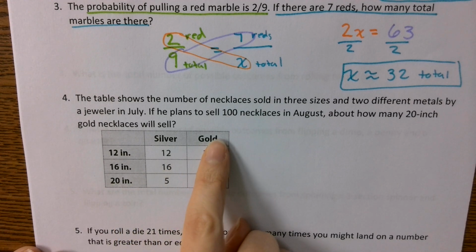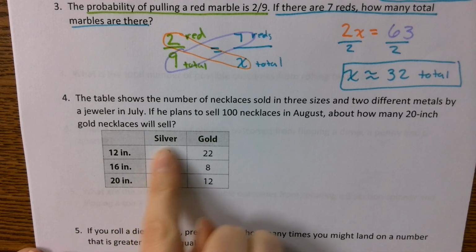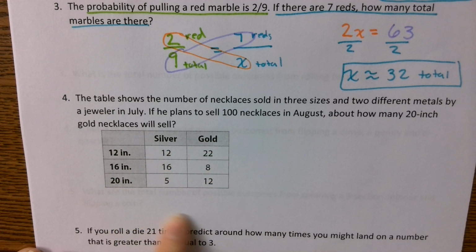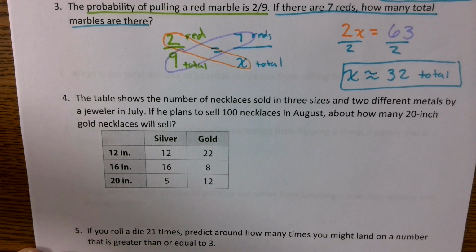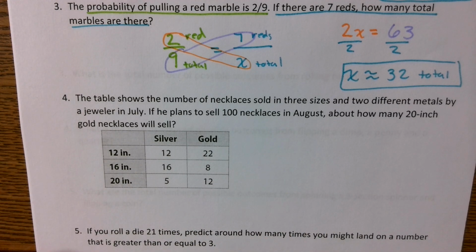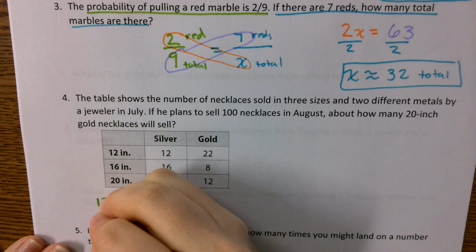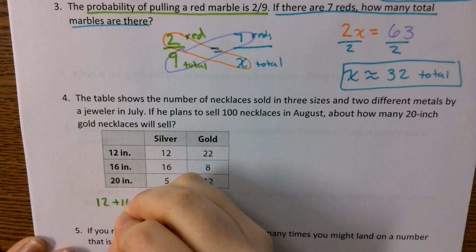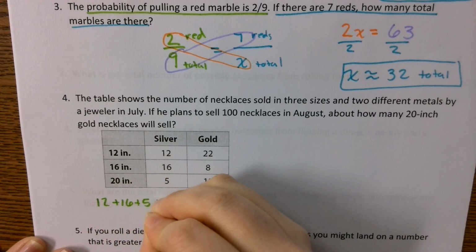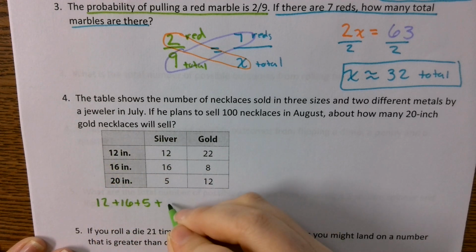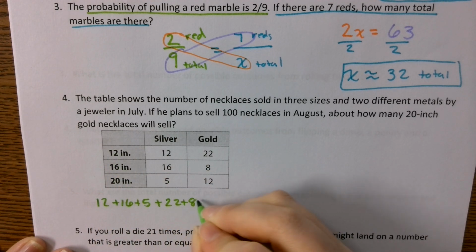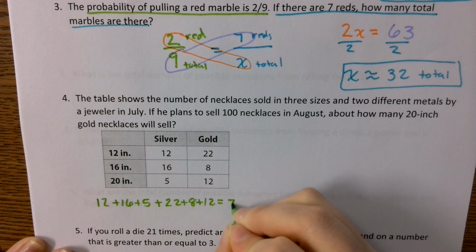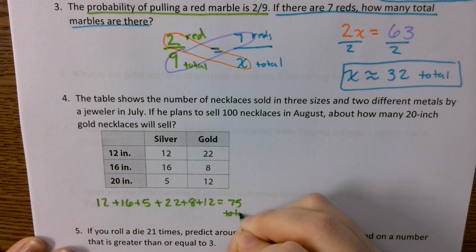12 20-inch gold necklaces. So how many necklaces did he sell in total? 75. If you combine all of this together, that's a total of 75 necklaces that he sold in July. Again, this is the data that he's collecting. If you add all of the silver necklaces of the varying sizes, and you add all the gold necklaces of the varying sizes together, you get 75 total necklaces that he sold.